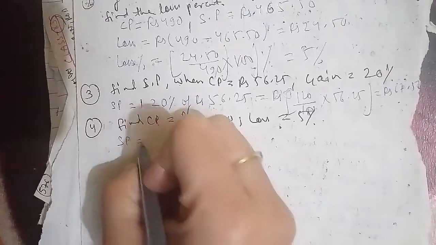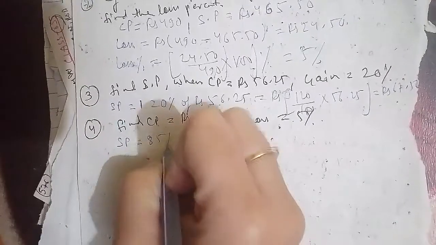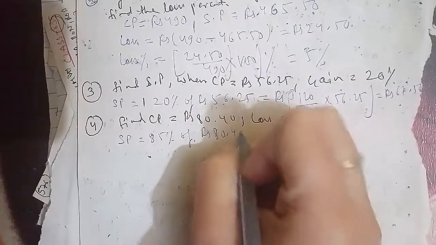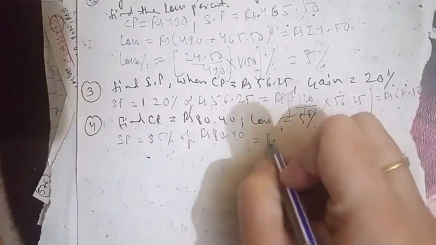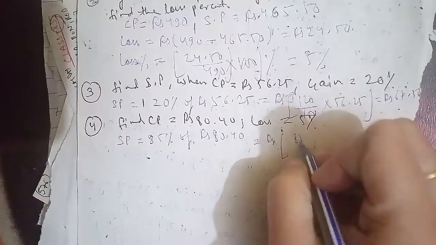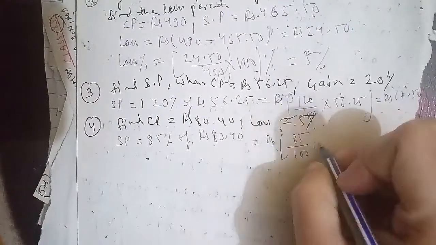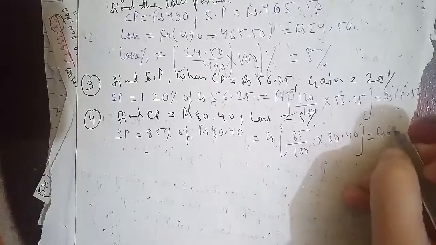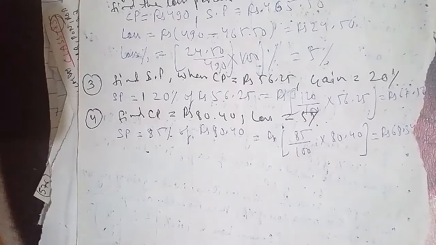SP is equals to 85% of rupees 80.40 equals to rupees 85 upon 100 into 80.40, and that is equals to rupees 68.34 that we have as an answer, which is of course important.